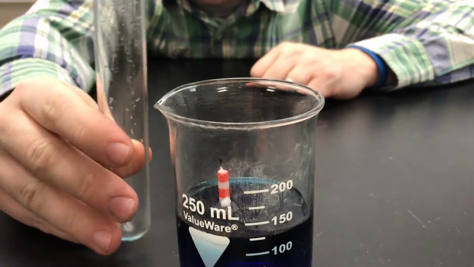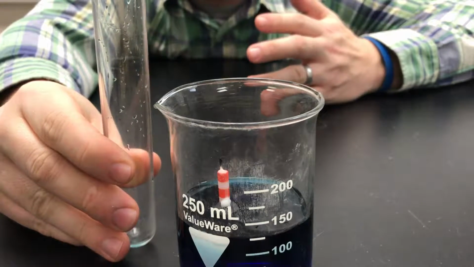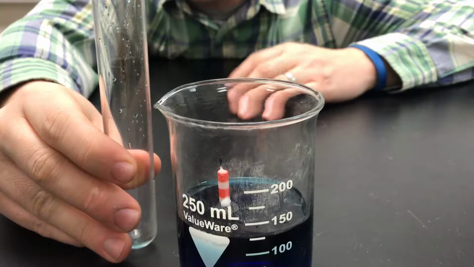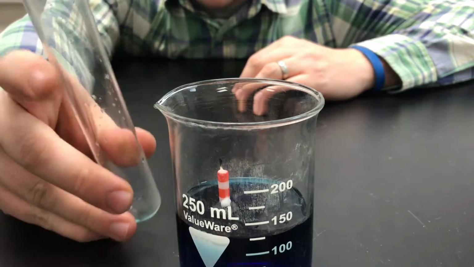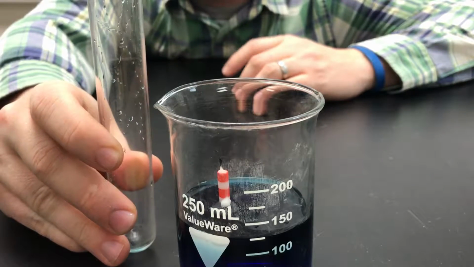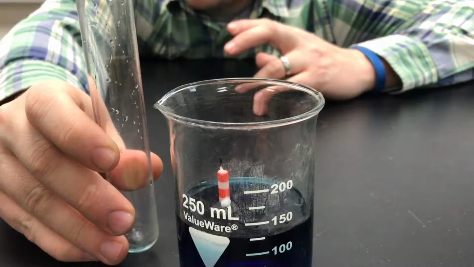This is Mr. Claus, and what I'm holding here is a test tube that's just filled with air. Now you know that air is a mix of oxygen and other gases. What we want to do is find out exactly what percentage of the air in this test tube is oxygen.